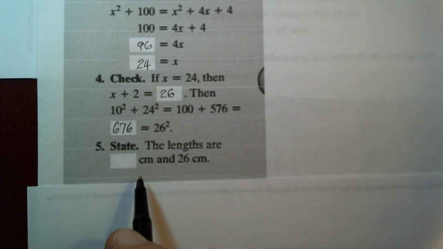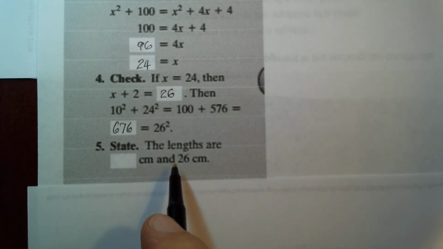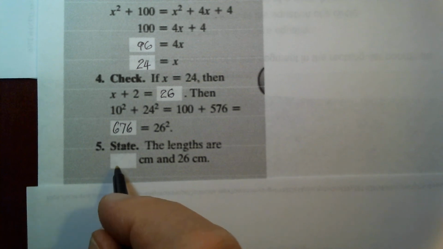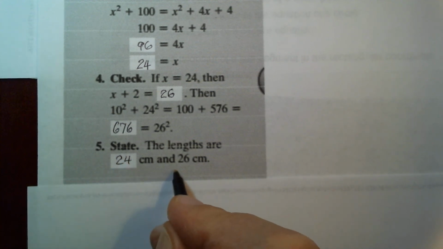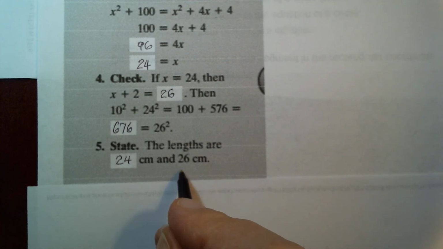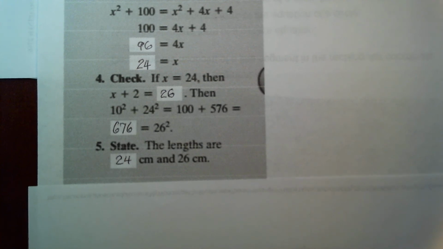So last we state our answer. The lengths are 24 centimeters and 26 centimeters. This concludes section 4.8.